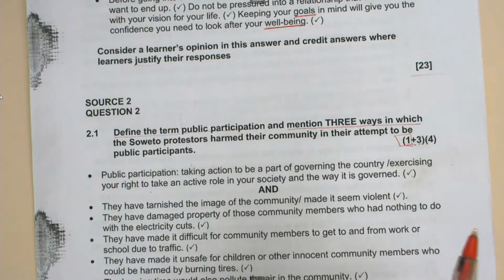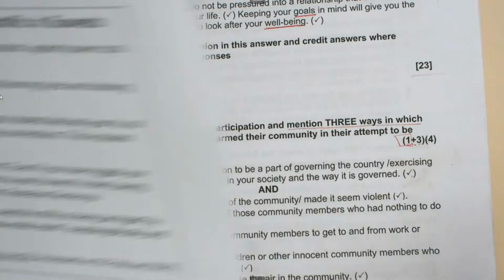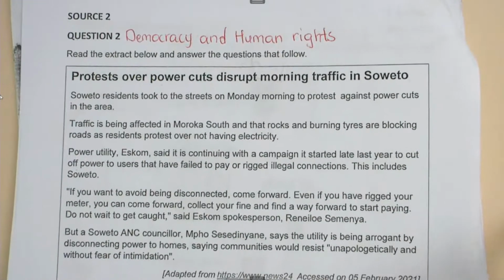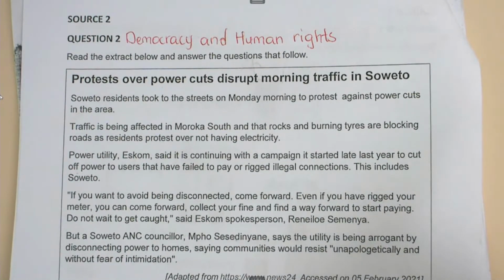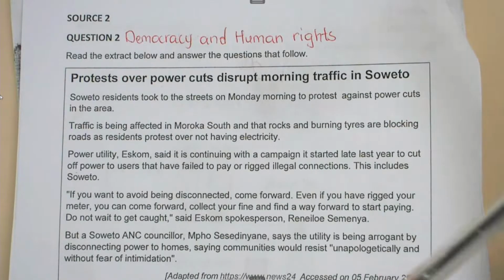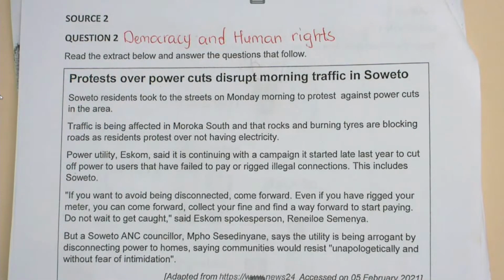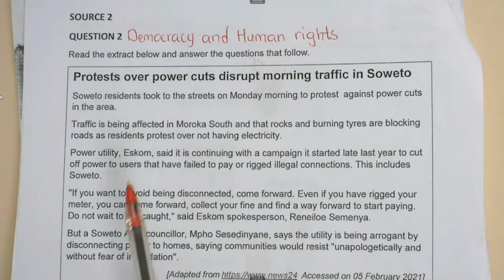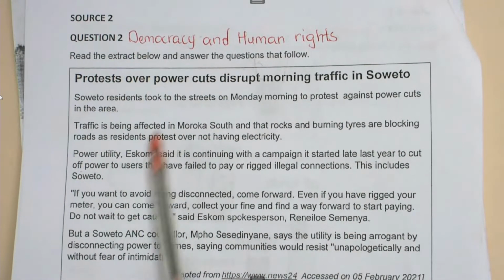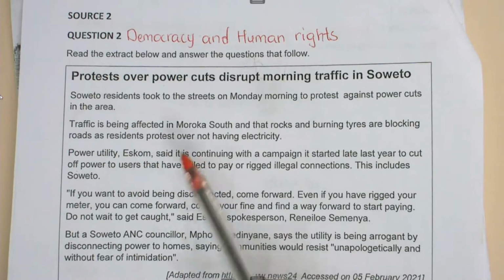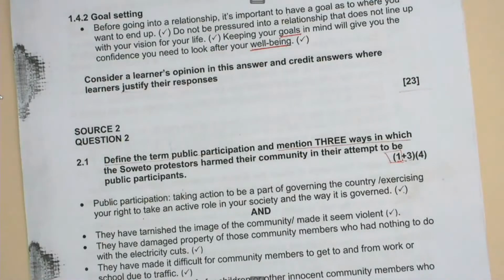Why are we saying that? We go again into the extract and check what the learners are writing. Are they writing exactly from the extract, or are they thinking what they want to think? From the extract you'd find what happened to the Soweto protesters. They have tarnished the name or the image of the community. You give a learner a mark.